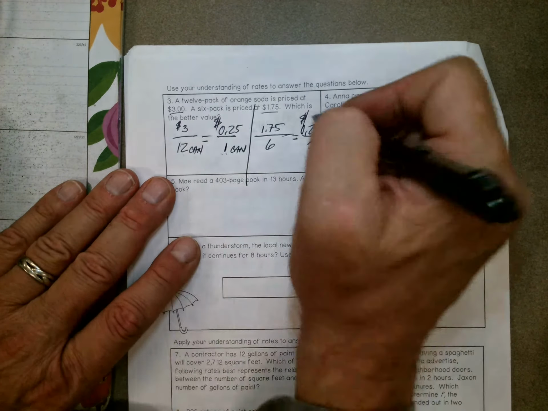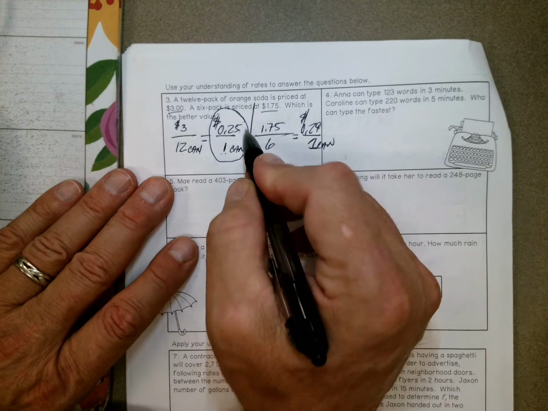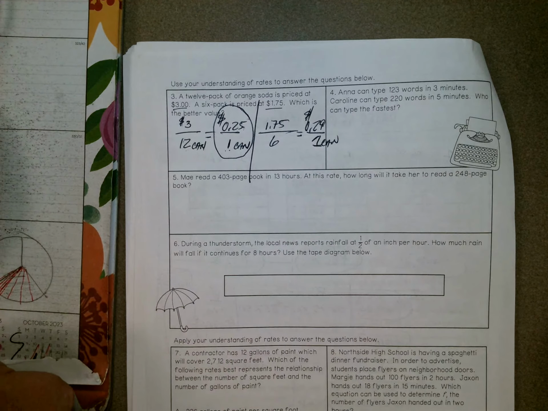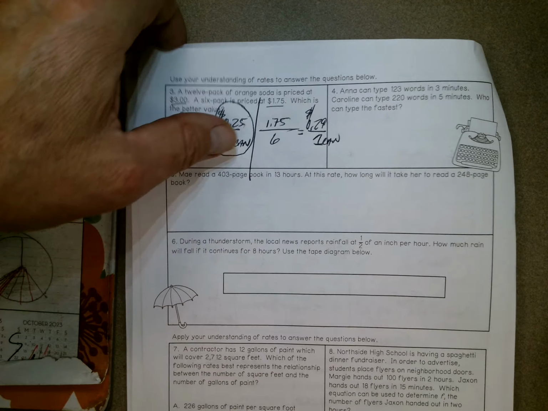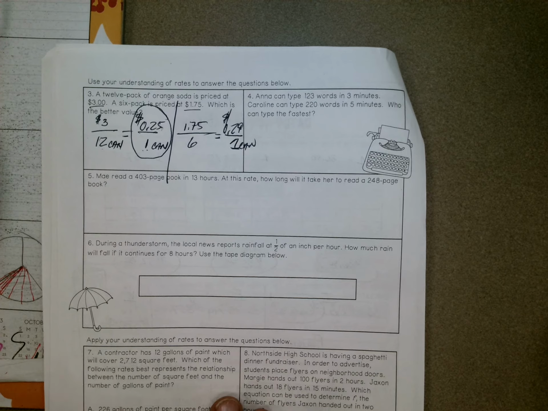Which is the better value? Certainly the 12-pack. By how much? 4 cents a can. Not a whole lot of money, but still significant enough to make that choice, right? All right. We're rolling on.